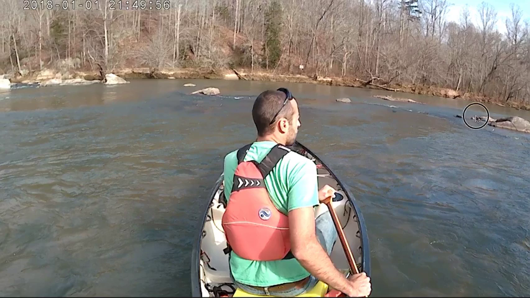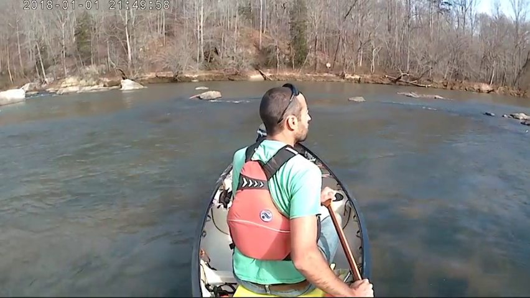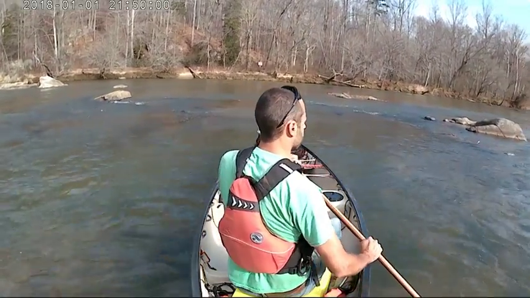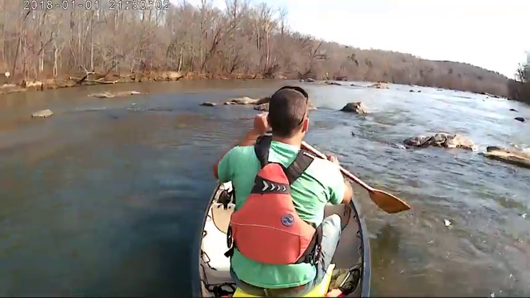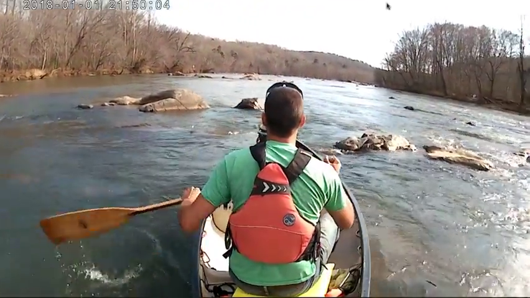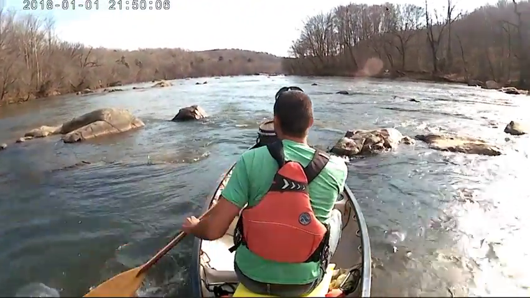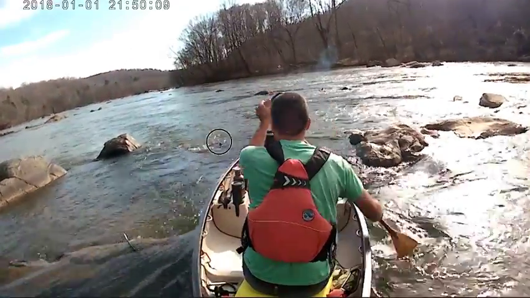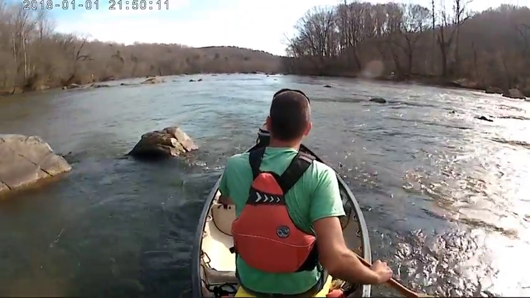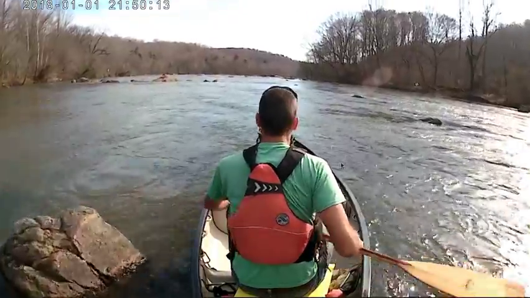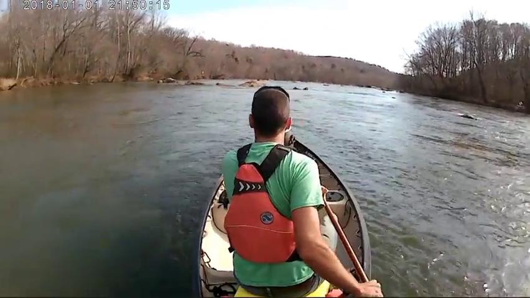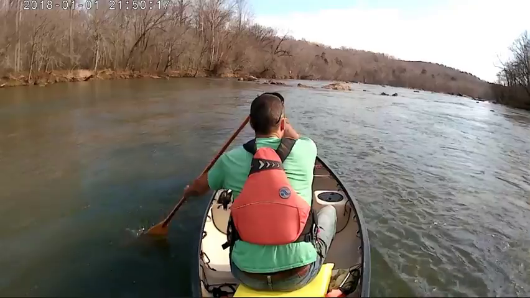Those things aren't going to capsize me, but I don't want to get stuck on them. That's just embarrassing. Alright, okay, I got a nice little flow here. Good, good. Oh, there's a rock here. Did I see that one? Okay, good. It was shallow enough. I mean, I'm shallow enough.